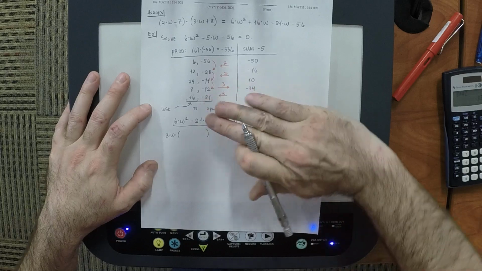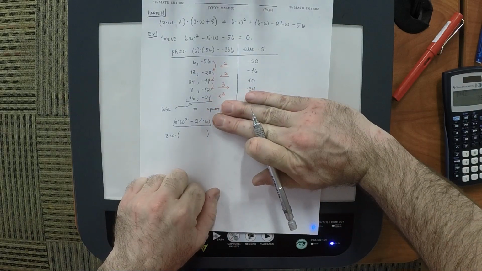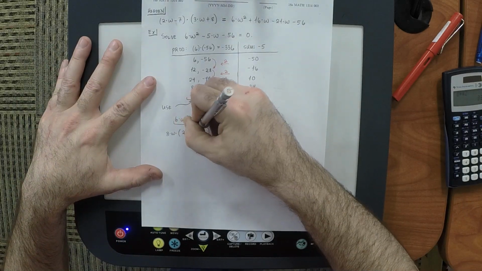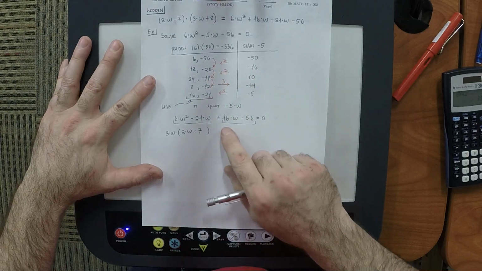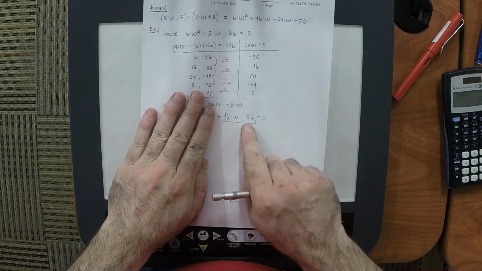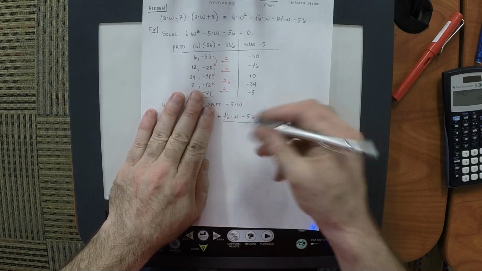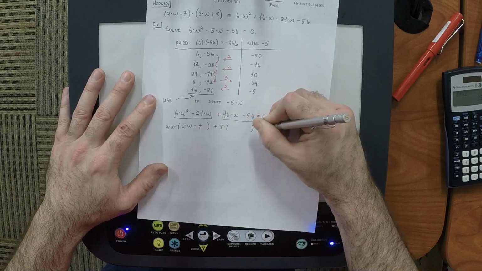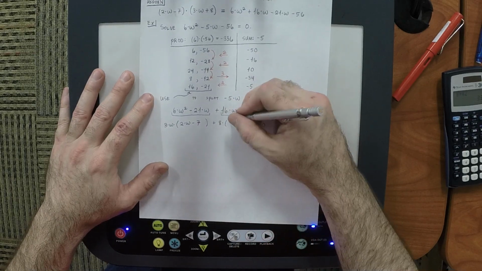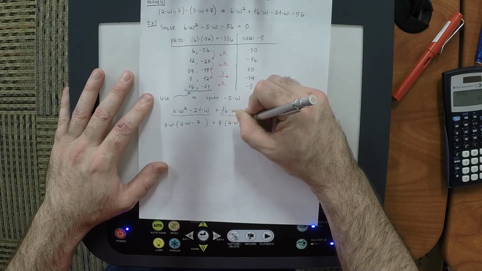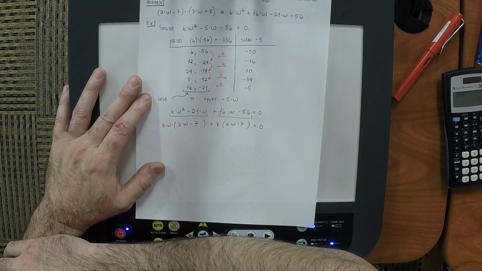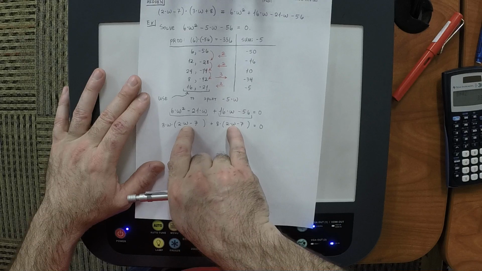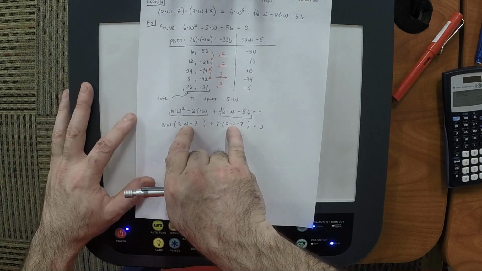And when you take 3w out of that, what's left? 2w minus 7. Okay, then we want to do a similar thing over here. So concerning this group, what's the greatest common factor? 8. So 8 comes out. And when 8 comes out, what is left? 2w minus 7. And I'm feeling good about this now. Why do I have warm and fuzzy feelings? Right, these two are the same. If these were not the same, that would signify that an error has been made.